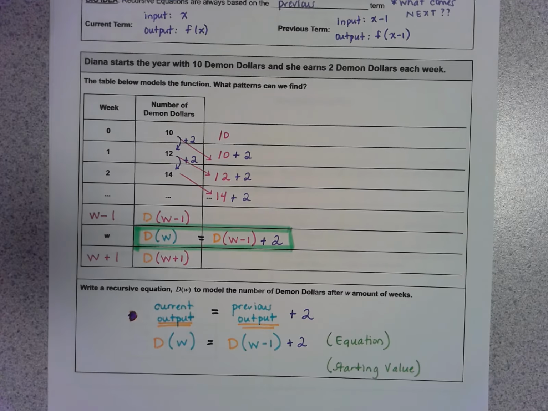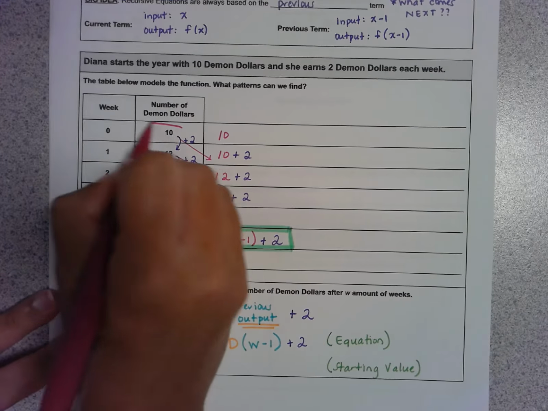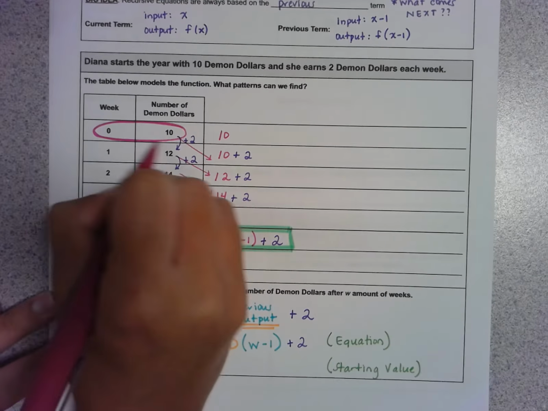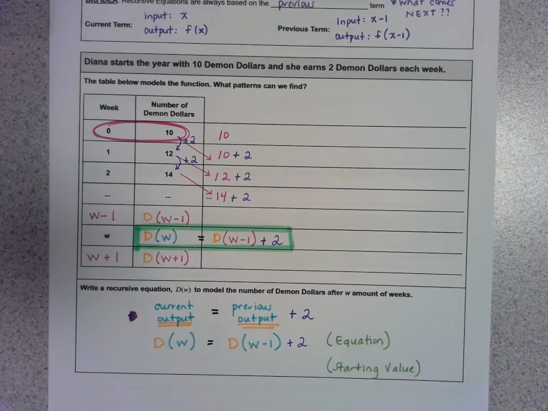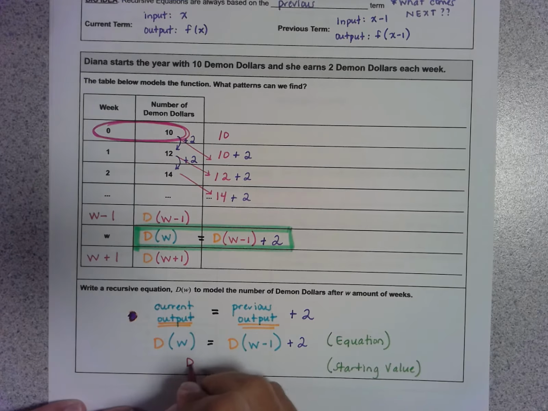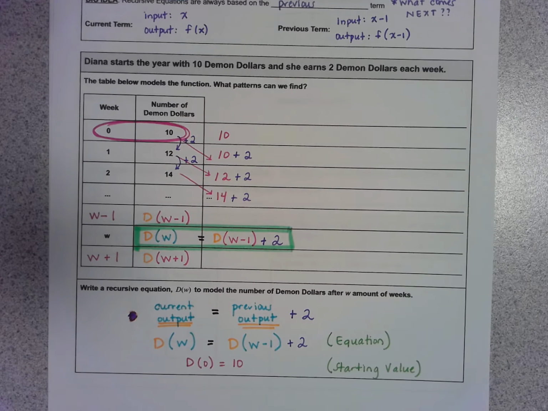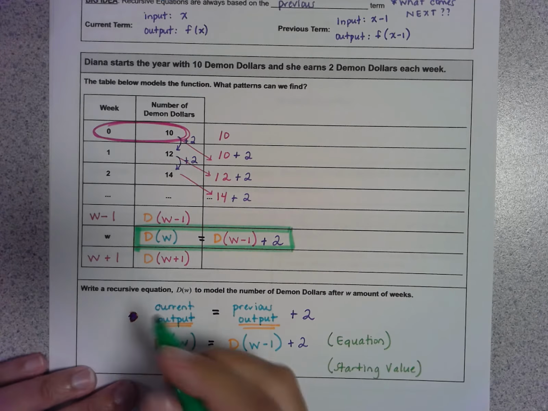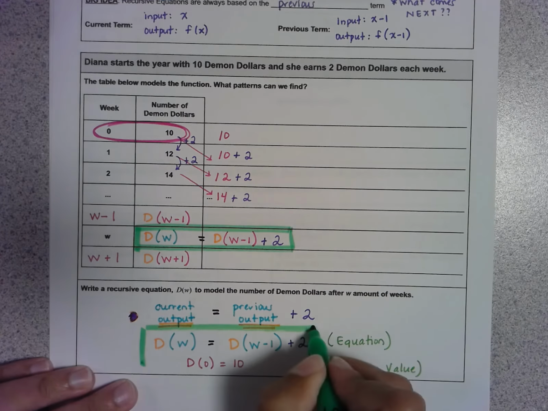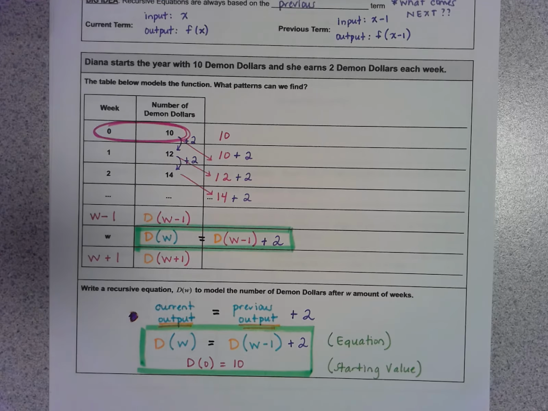So this equation has 2 parts, the actual equation and also the starting value. Based on this table, the starting value was input 0, output 10. So I would say d of 0 equals 10 as the second part of my answer. And we need both parts in order to have a complete answer.